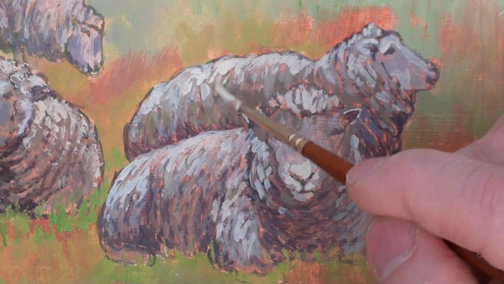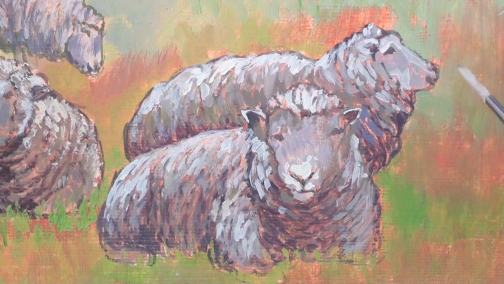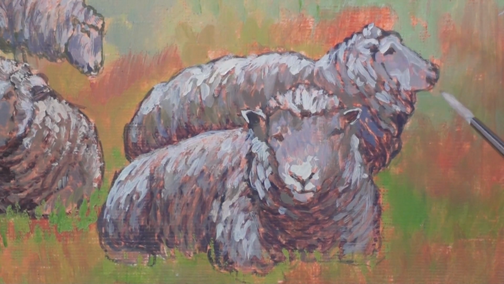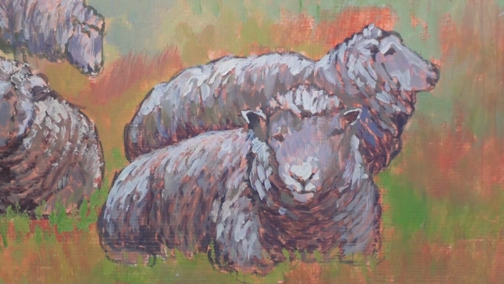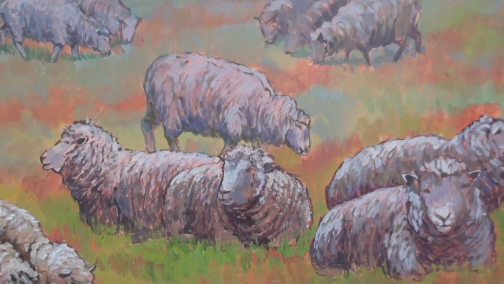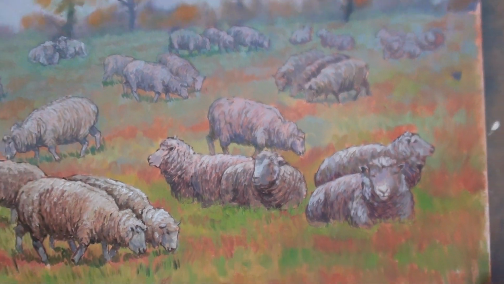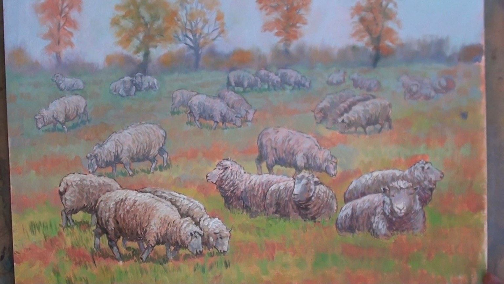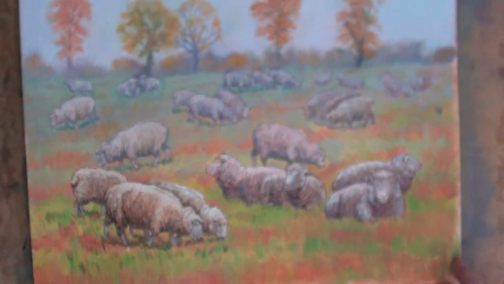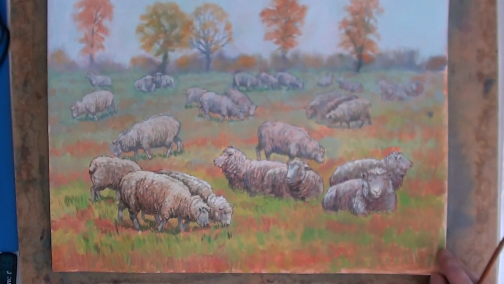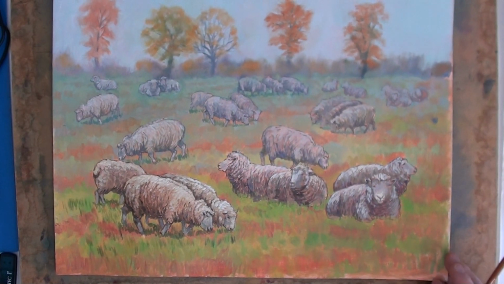So one of the consistent elements in this is that the side of the animal is darker than the top. And hopefully when you look back at the whole thing, there is that difference between near and far, and the more distant animals appear to recede in the mist. That's the aim.